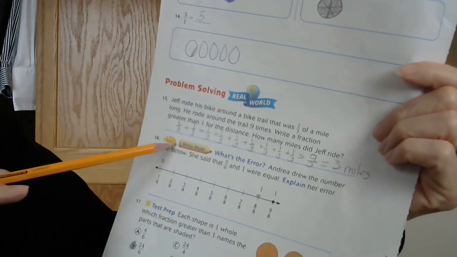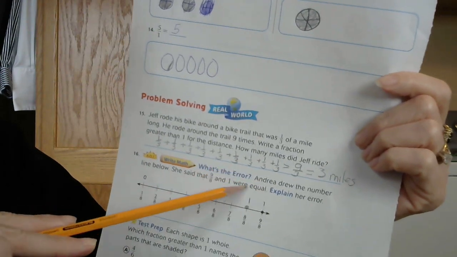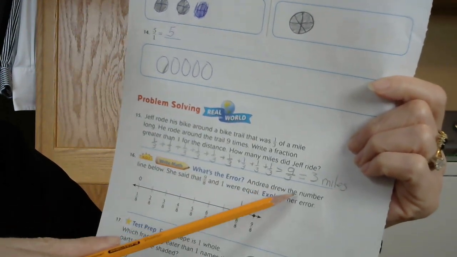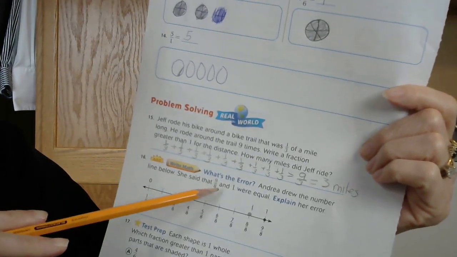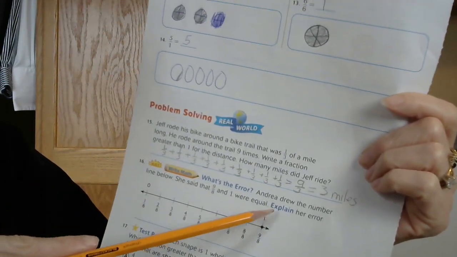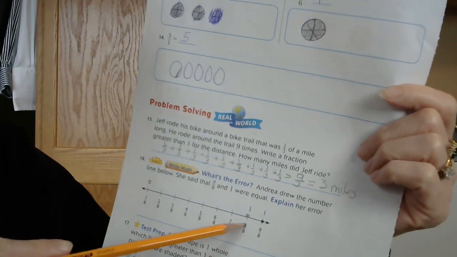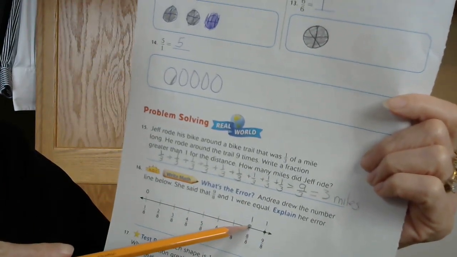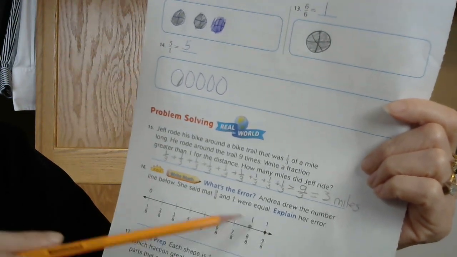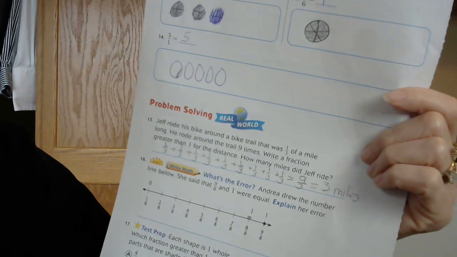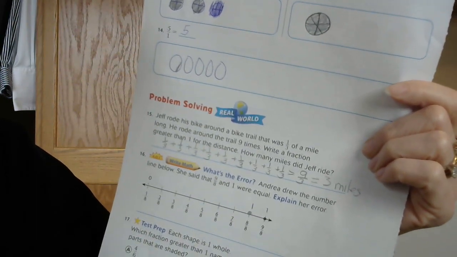Now, my write math says, what's the error? Andrea drew the number line below, and she said that 9/8 and 1 were equal. Explain her error. Well, 8/8 equals 1, and that's there on the number line. And she put 1 at 9/8. 9/8 is 1/8 more than 8/8.